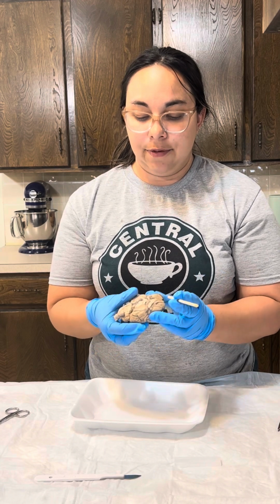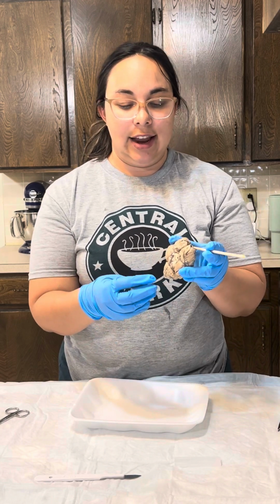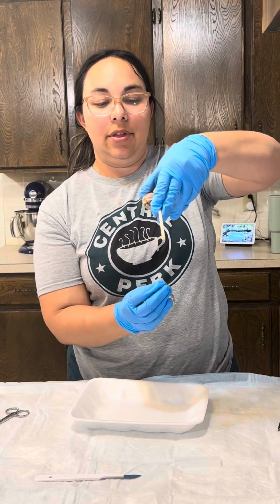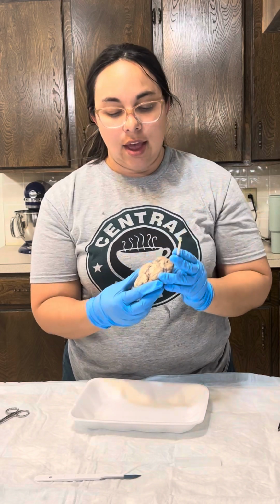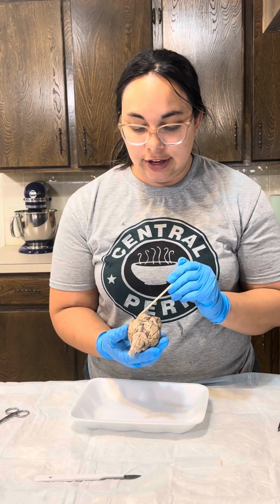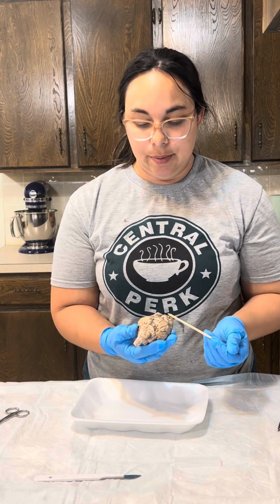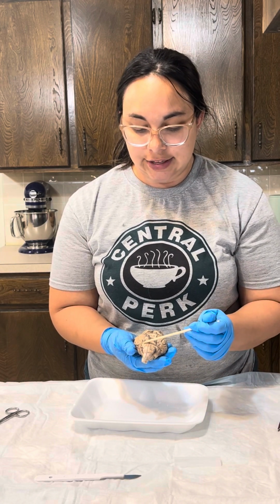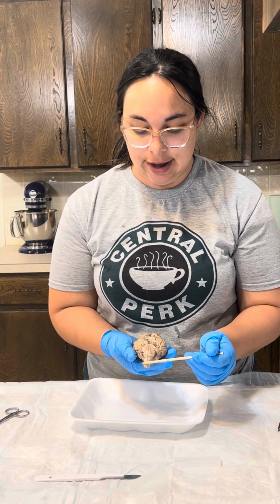And then if we flip it around, so we're looking at it as if we're coming from the neck up, we still have the cerebrum right here, and then this would be the cerebellum and the brainstem.